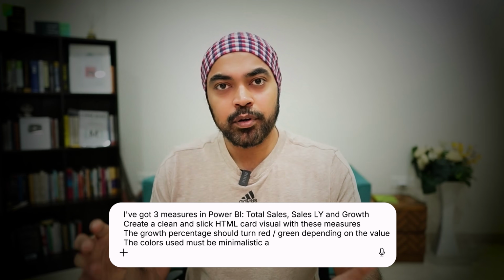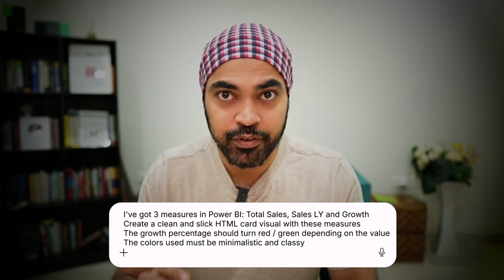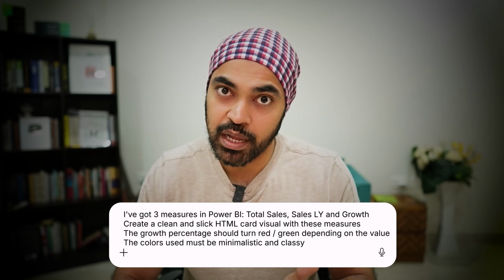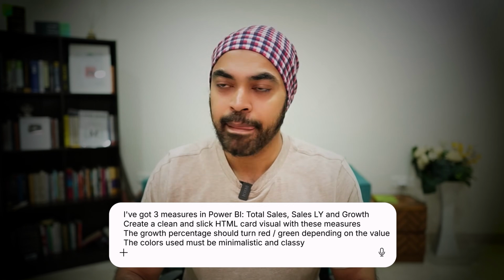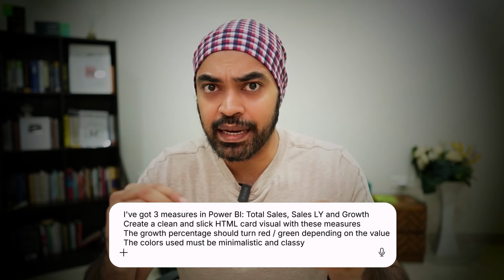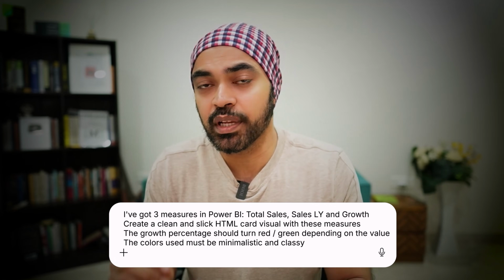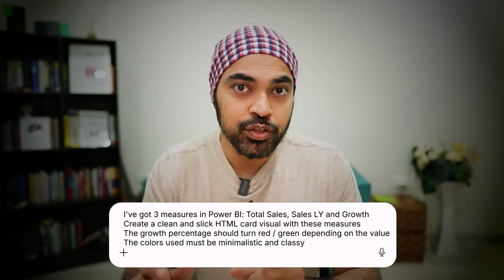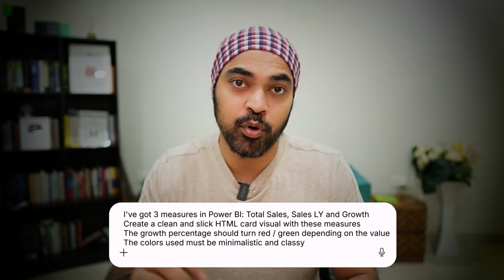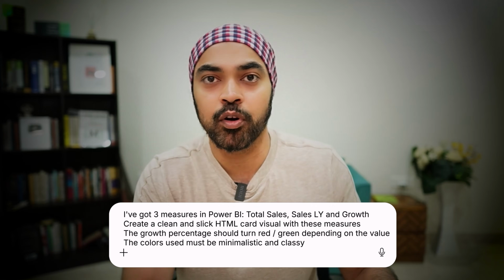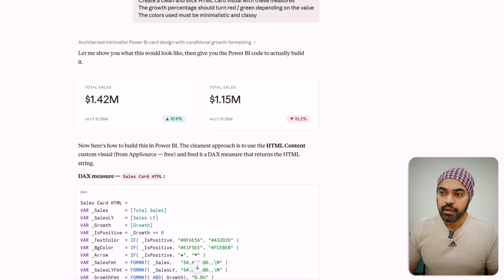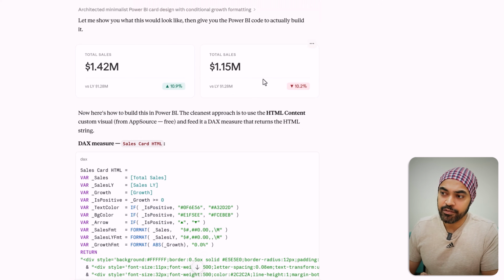So I'm going to open up Claude and I'll tell Claude that I have three measures: total sales, growth over last year, and my last year sales number. And I want you to design a slick HTML visual in Power BI and also change the growth percentage color depending upon whether growth has happened or you've fallen as compared to last year. I give that prompt, and what Claude actually does is it gives me this look and feel of the visual. That means this is how the visual is going to look.